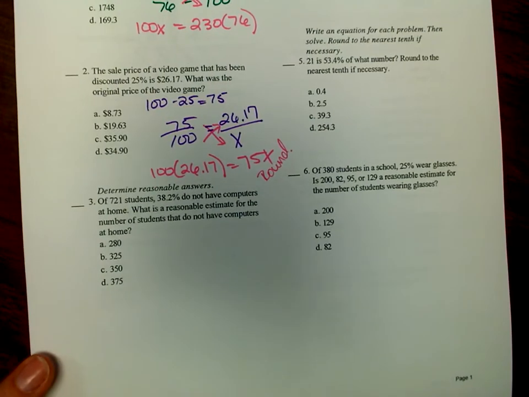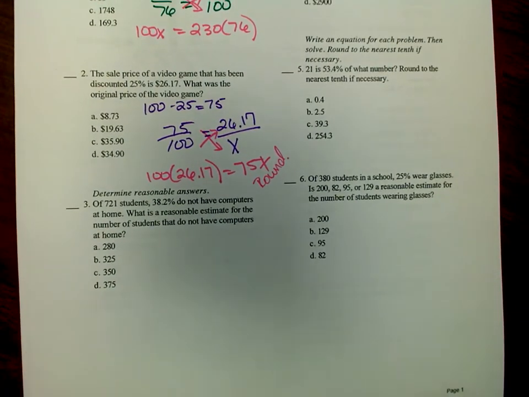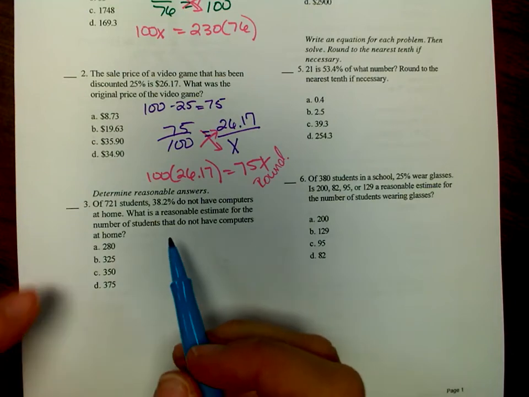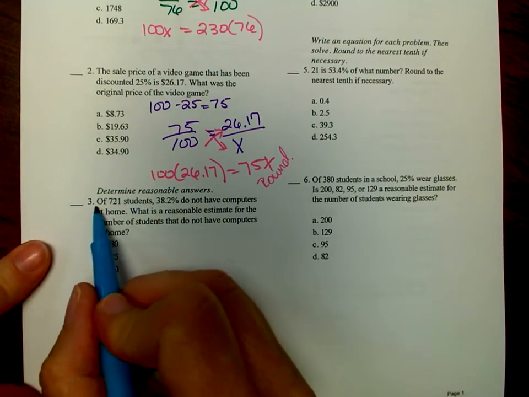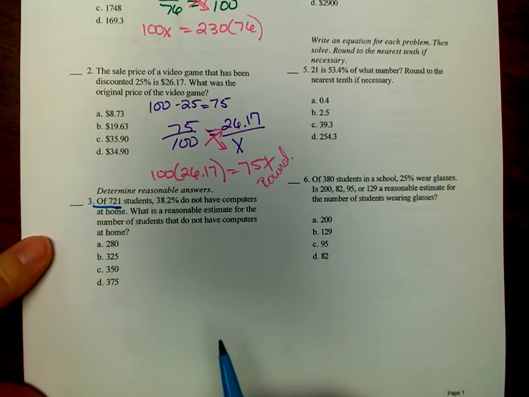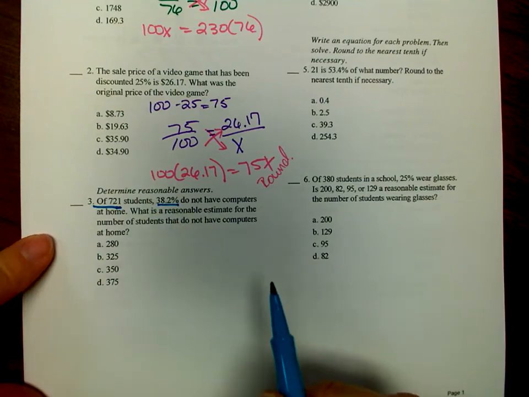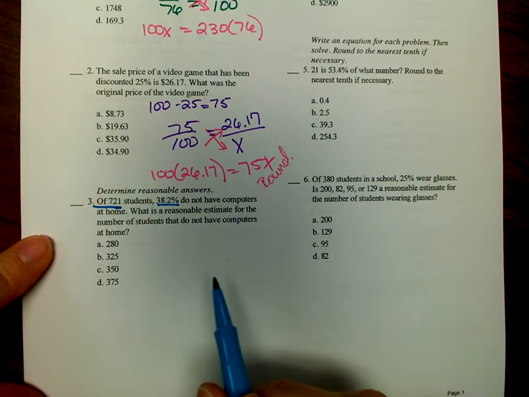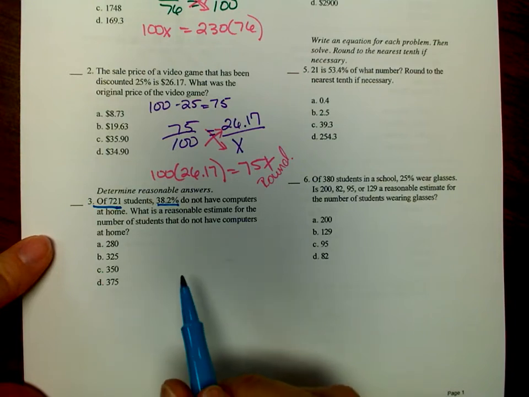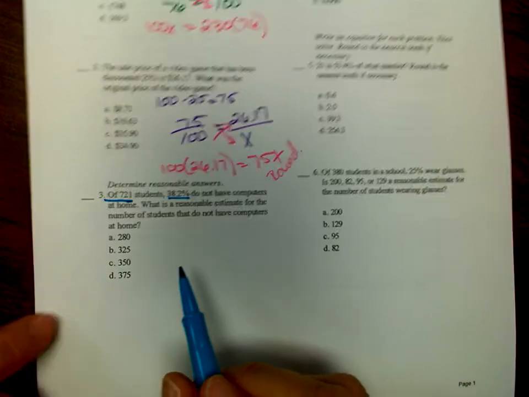Number 3, determine reasonable answers. Okay, so that could be something that's very close to it. Just make sure it's reasonable. Okay, of 721 students, 38.2% do not have computers at home. What is a reasonable estimate for the number of students that do not have computers at home?